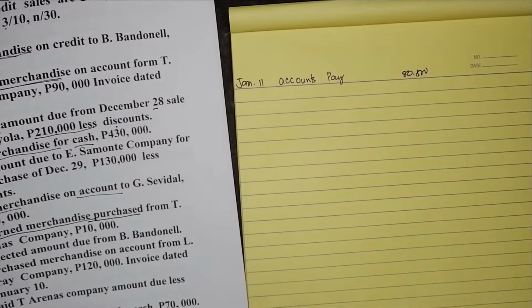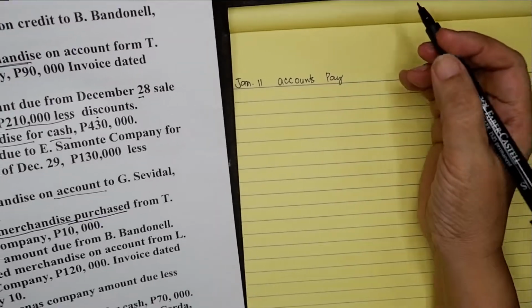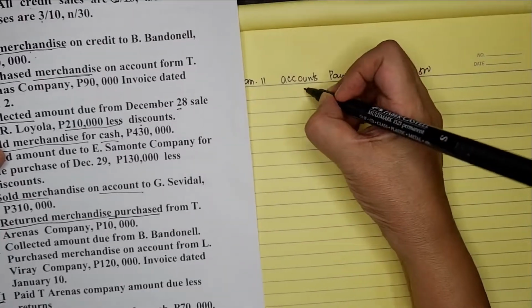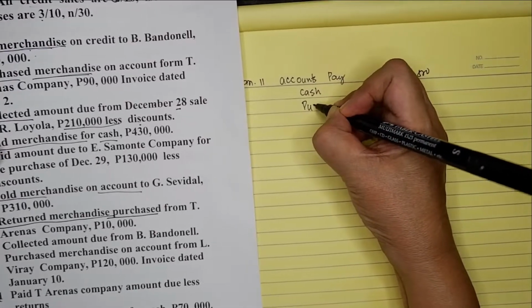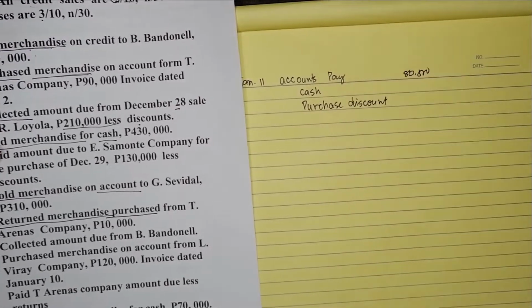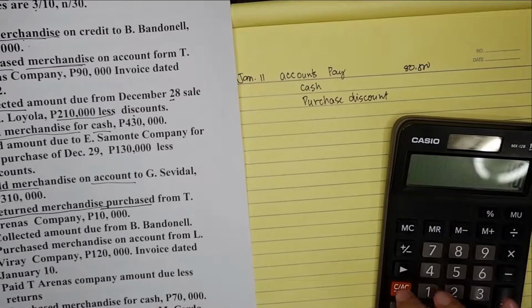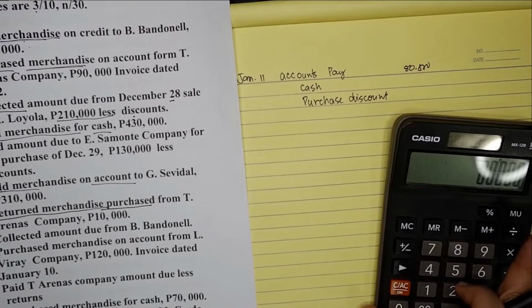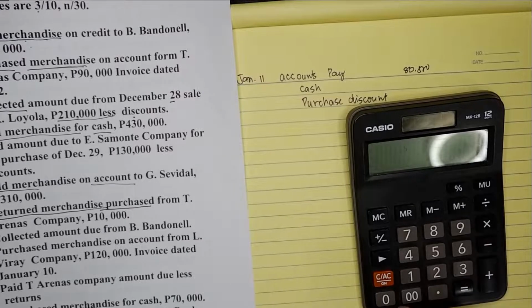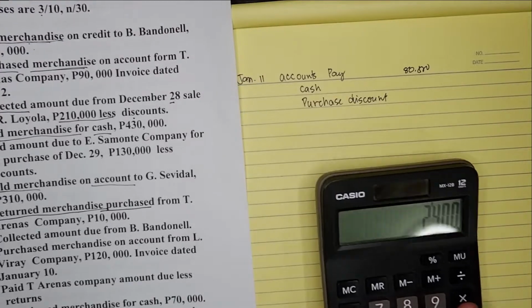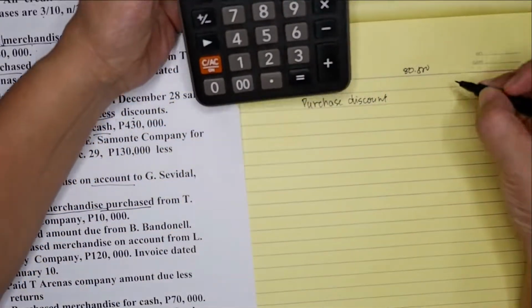That is the balance of our liability to T Arenas. Credit cash. And another credit is purchase discount. Okay. So, we have 80,000 times 0.03. Our discount is 2,400.